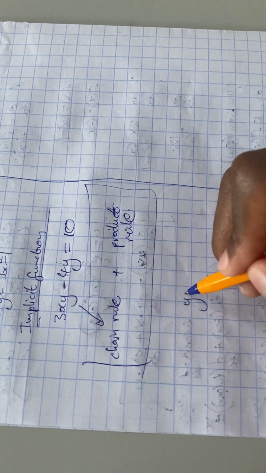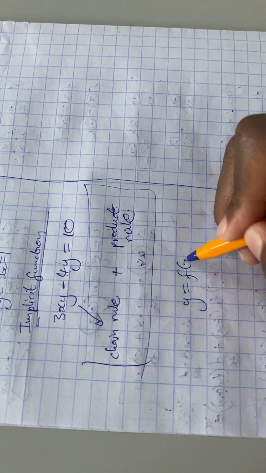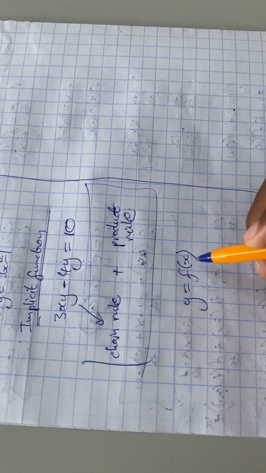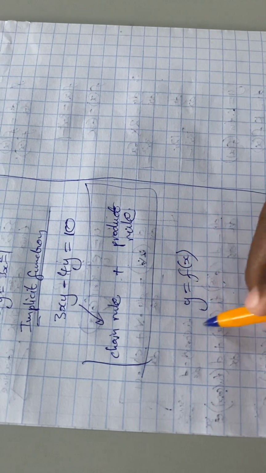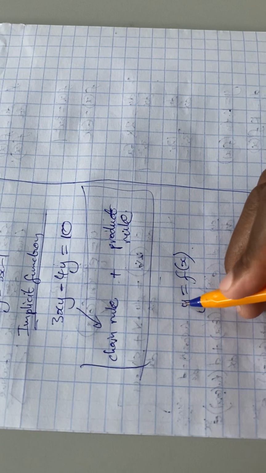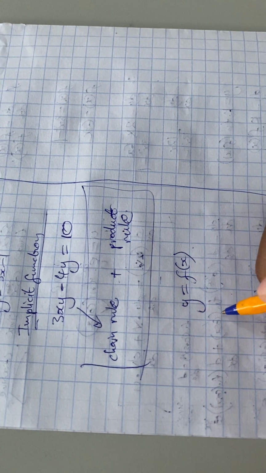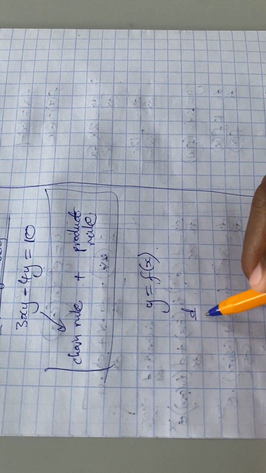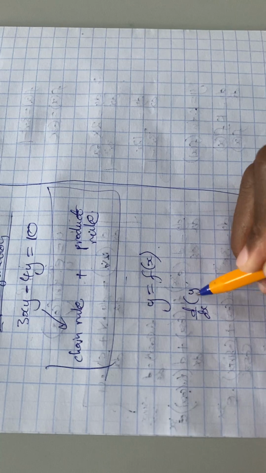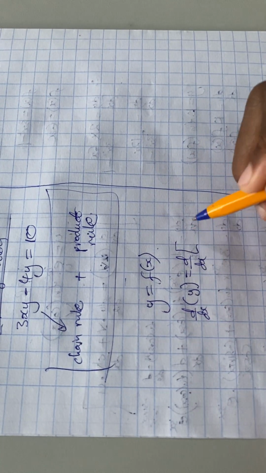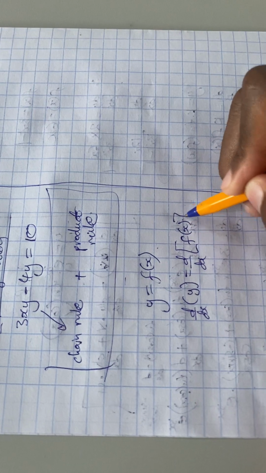y is equal to f of x, right? Then if you have to find the first derivative of this side and this side, in terms of x, we're going to find d/dx of y is equal to d/dx of f of x, right?